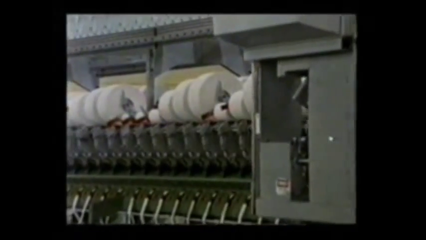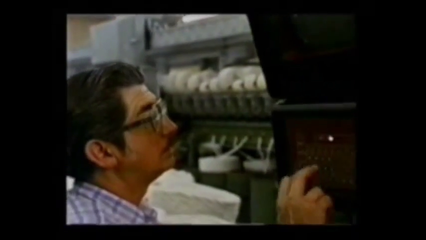Once again, here is the rotor spinning frame. Here is the patrol carrier, which goes around and detects any breakage in any one of the rotor heads, and does the piecing, does the cleaning of the rotor head, and also does the doffing.